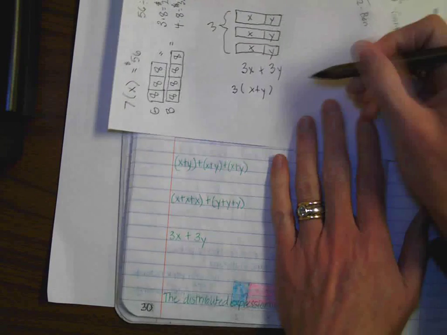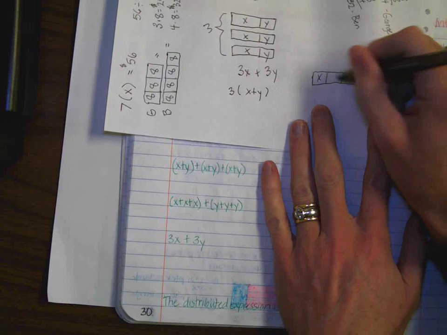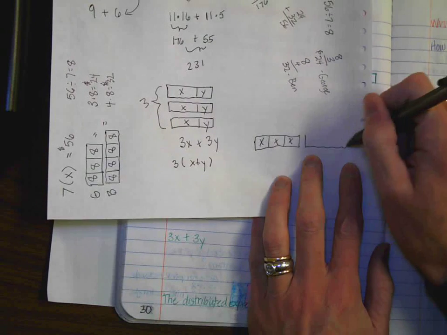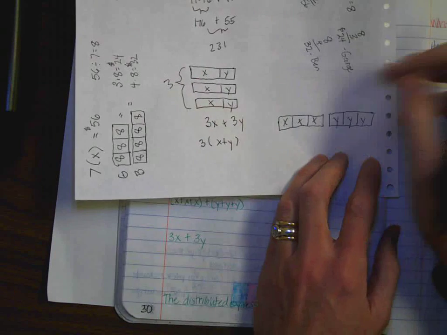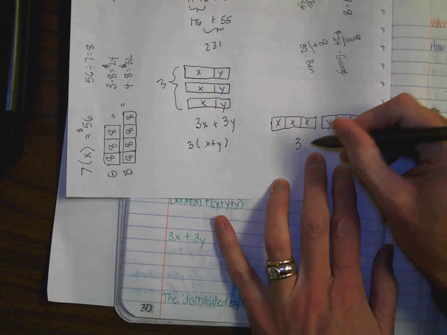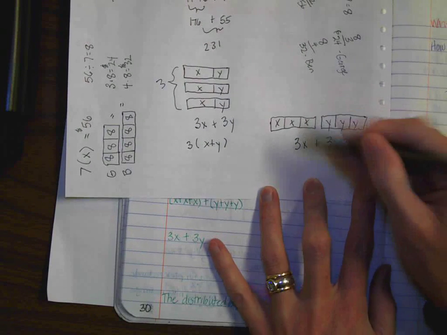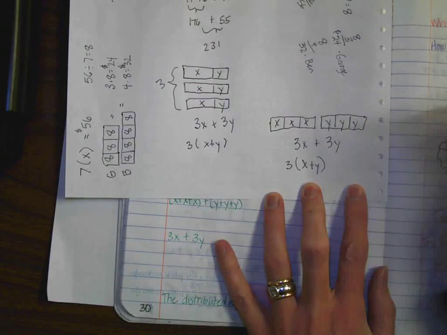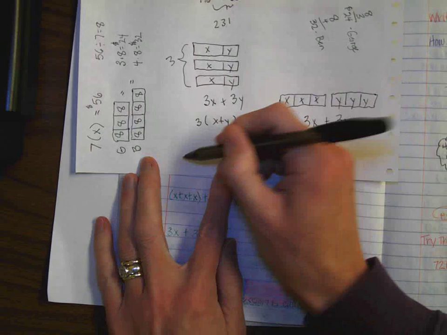Okay, how about this one? What would this one look like right here? So we have a tape that looks like this, and it says x plus x plus x, right? Plus another tape that says y plus y plus y, okay? So then basically what we see right here is we have 3 x's plus 3 y's, which again, if you were to undo that some more, you could say that you're doing x plus y 3 times. Okay, so again, it's another way to show what we're doing.